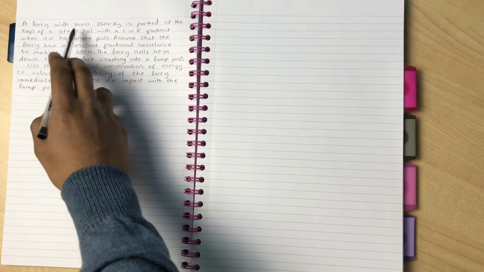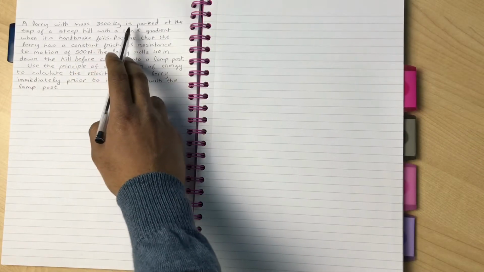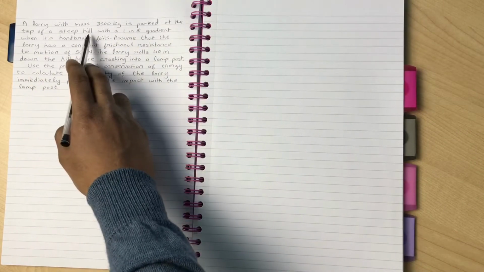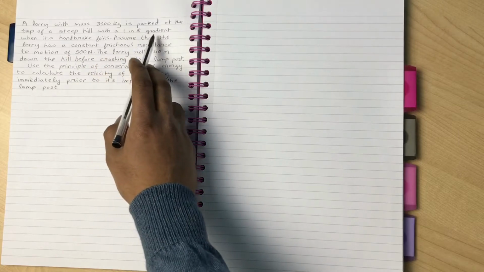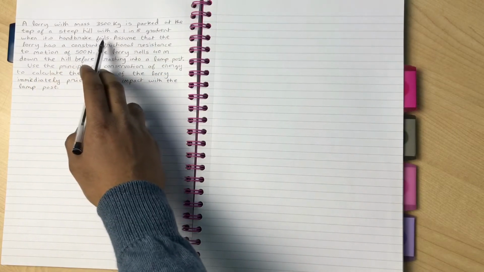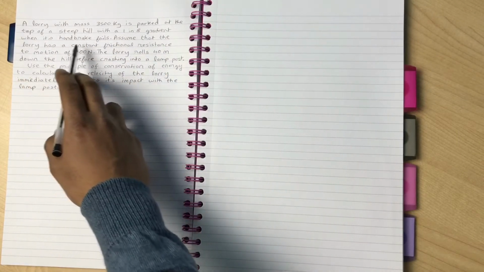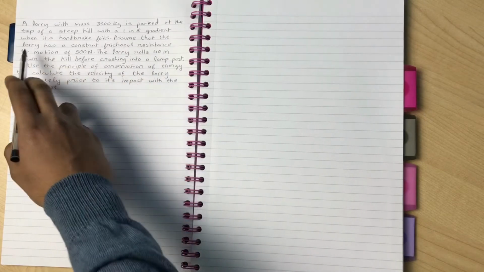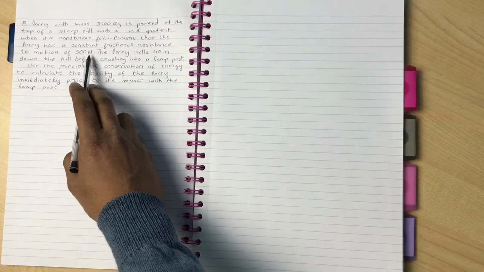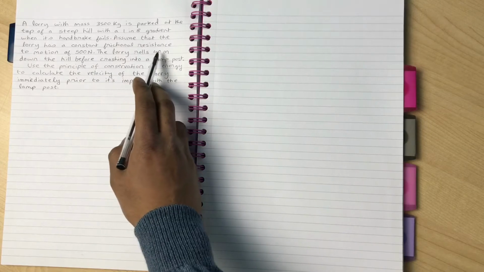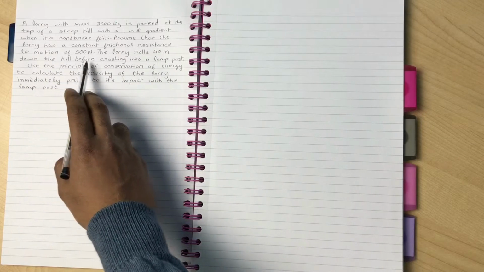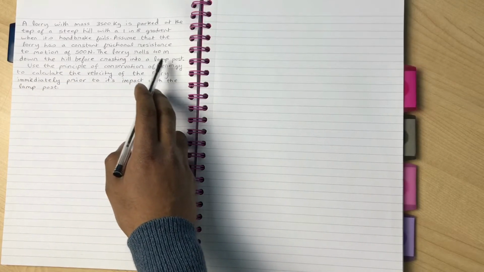Hi students, so in this video I'm going to show you how to solve a problem in which a lorry with mass 3500 kilograms is parked at the top of a steep hill with a 1 in 8 gradient. When its handbrake fails, assume that the lorry has a constant frictional resistance to motion of 500 newtons. The lorry rolls down 40 meters down the hill before crashing into a lamp post.